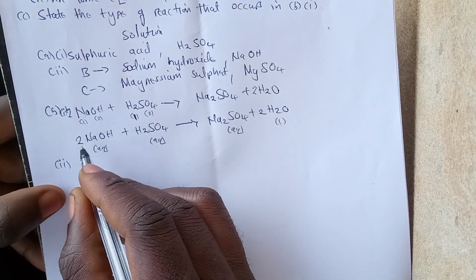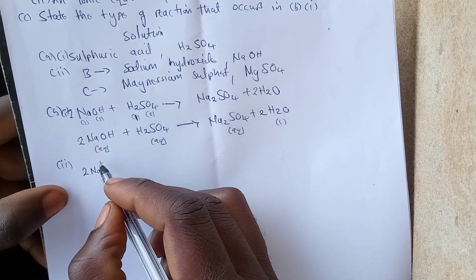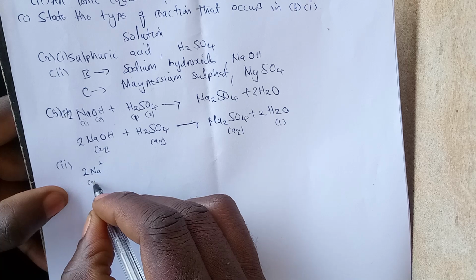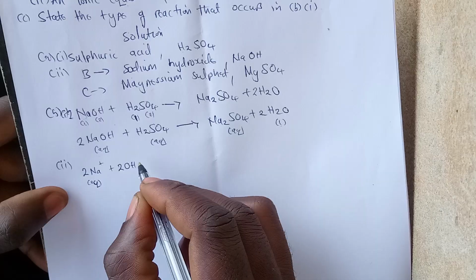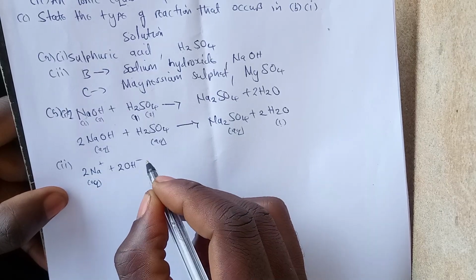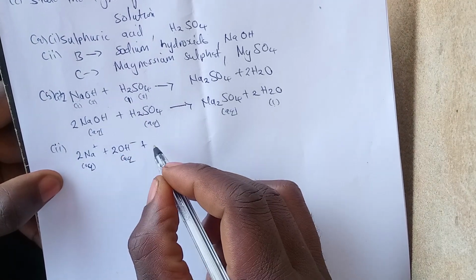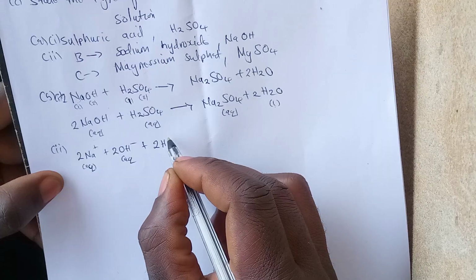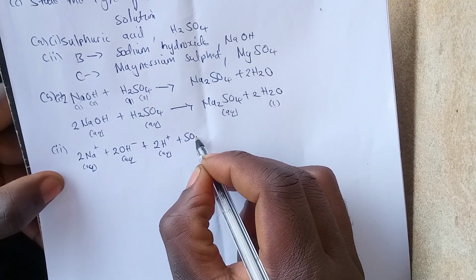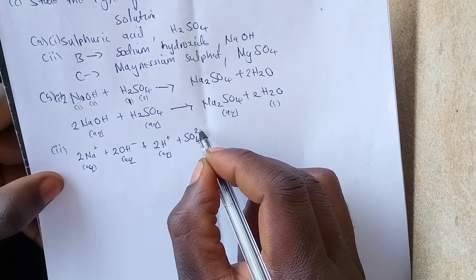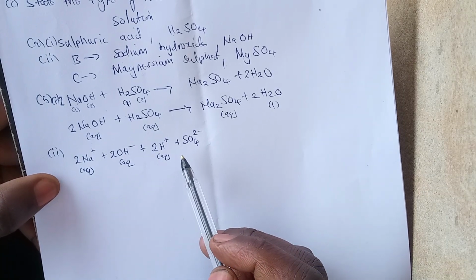So we have sodium positive, since the valence of sodium is 1, it forms 1 positive, aqueous, plus the hydroxide. The valence of hydroxide is 1, so the charge is 1 negative, aqueous, plus, this 2 now comes on this side for hydrogen, so 2 hydrogen positive, aqueous, plus SO4. The valence of sulfate is 2, so the charge is 2 negative. The pattern is positive, negative, positive, negative, in line with the valence.